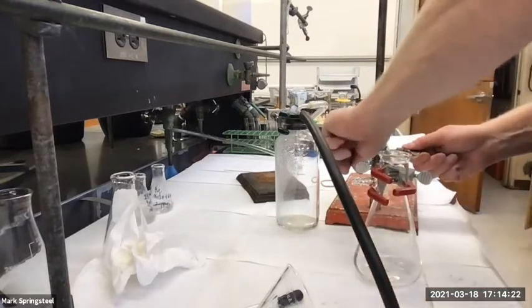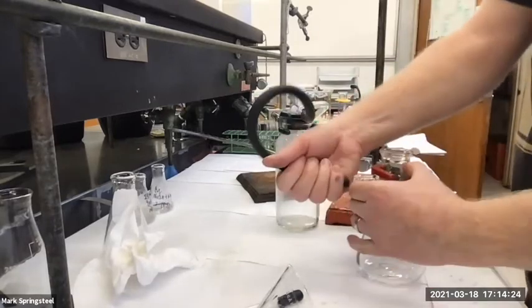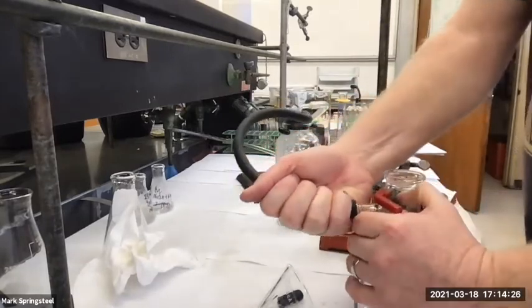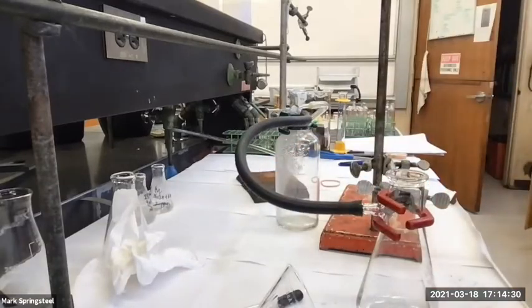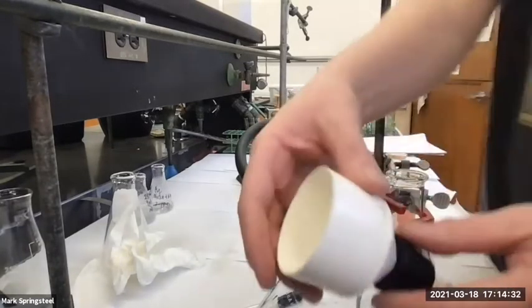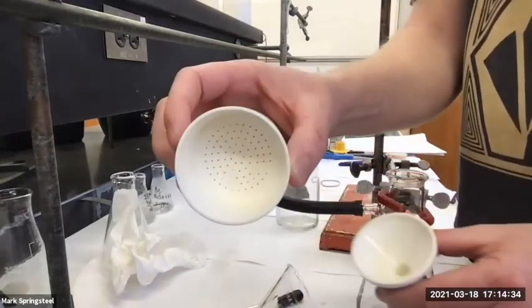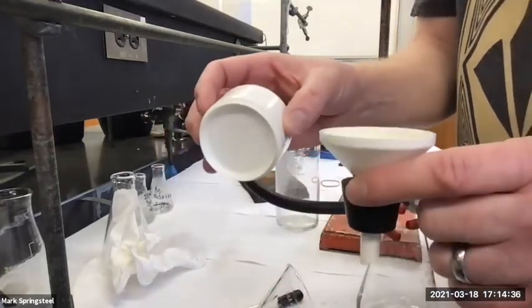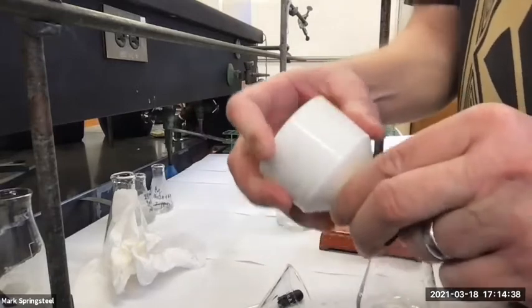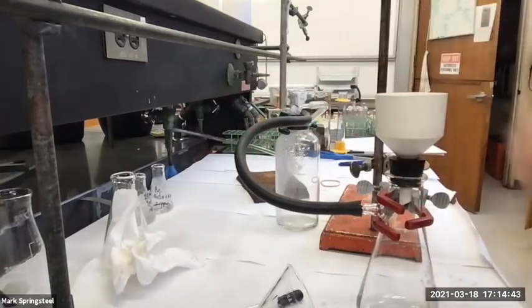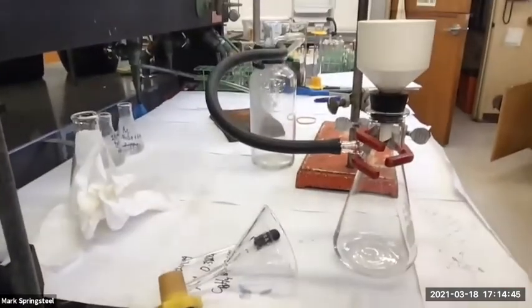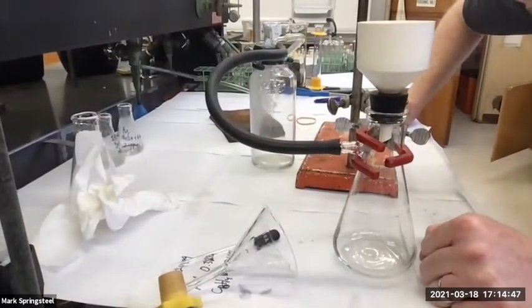It's not going anywhere. All right, and then I've got my Buchner funnel here. It's got two pieces. It's got the filter, the bottom part of it, one hole stopper. I'm going to push this in here. I should get a good vacuum when I turn on my water aspirator to full blast.